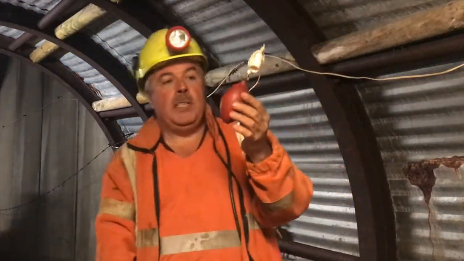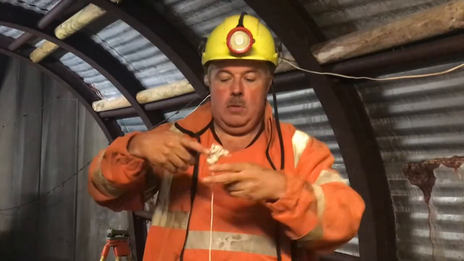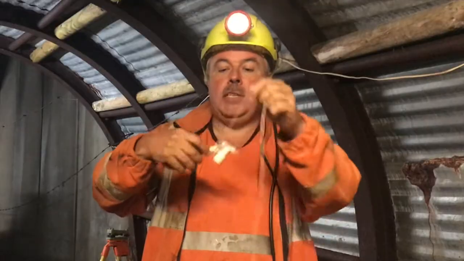And then this is an aspirator bulb. If there was an area up there which I didn't want to put my oil lamp into, what I can actually do is get a sample of gas inside this bulb and then inject it into the oil lamp.